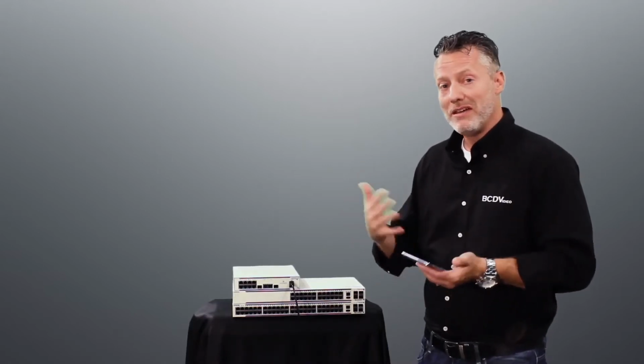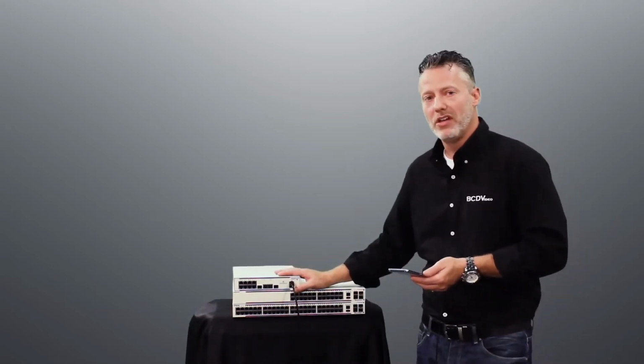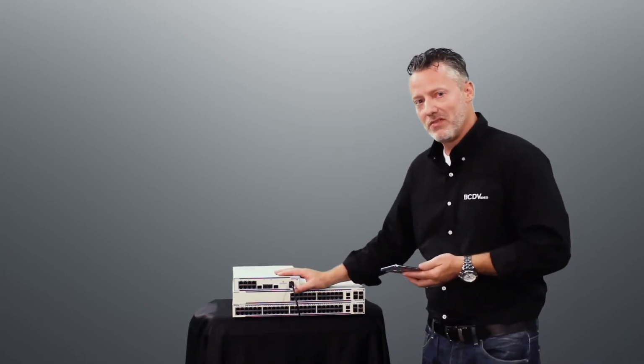And now you've walked through what it takes to do a simple 3-switch configuration using the BCD Video Assistant for the Layer 2 application.